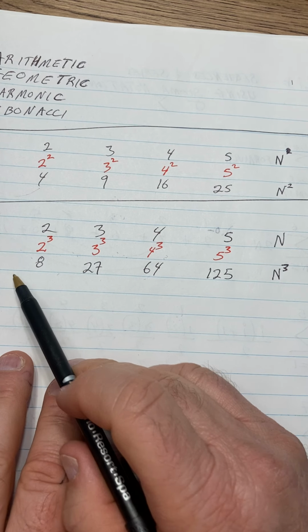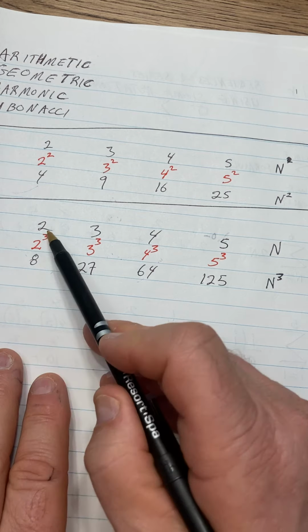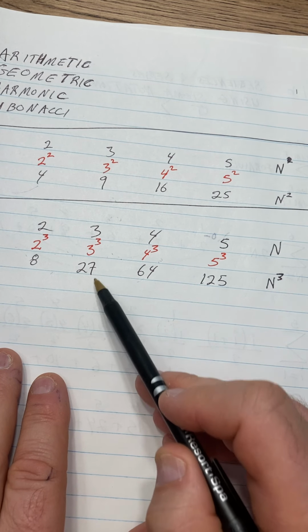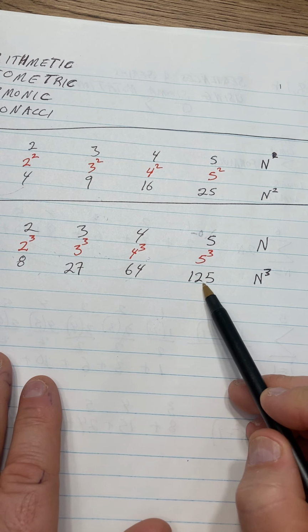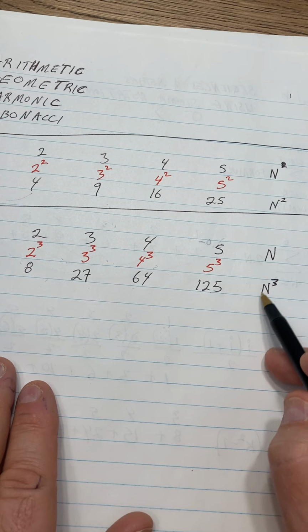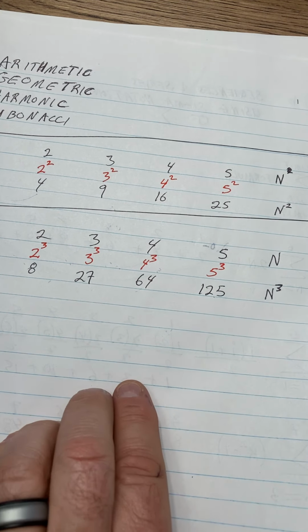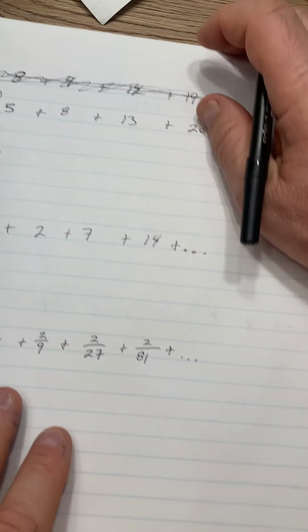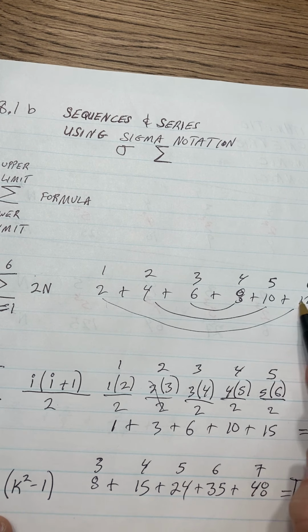In this case, n cubed: 1 cubed is 1, 2 cubed is 8, 3 to the third power is 27, 4 to the third power is 64, 5 to the third power is 125. This pattern is used, I don't know if it was 25 or 26 on page 414, but that's where it's used. Okay.